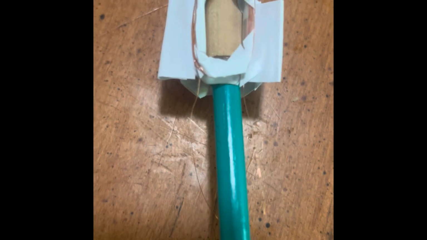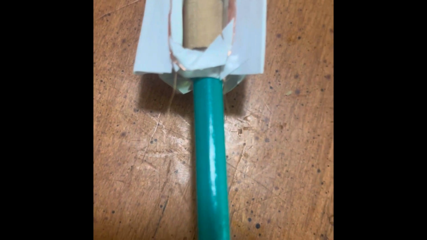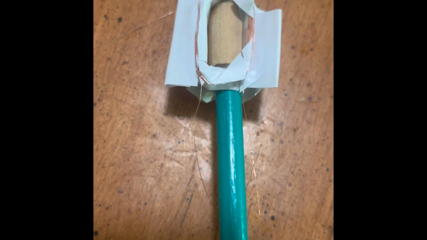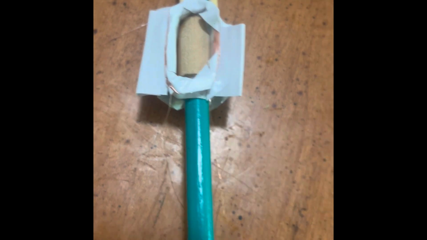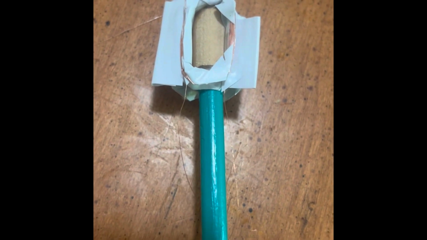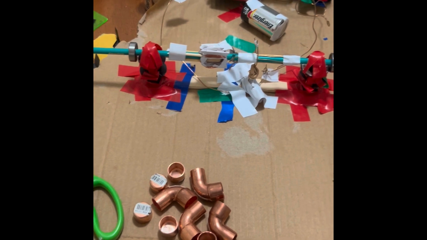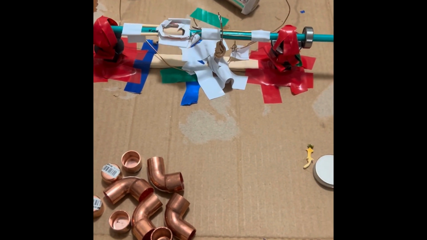And now I'm going to solder/glue the last pieces on the commutator. I also need to sand the ends of these to get the enamel coating off so that current can run through it. Okay, I've attached the motor to this.